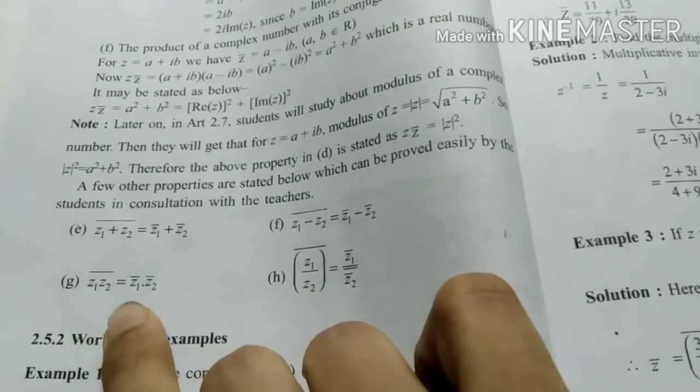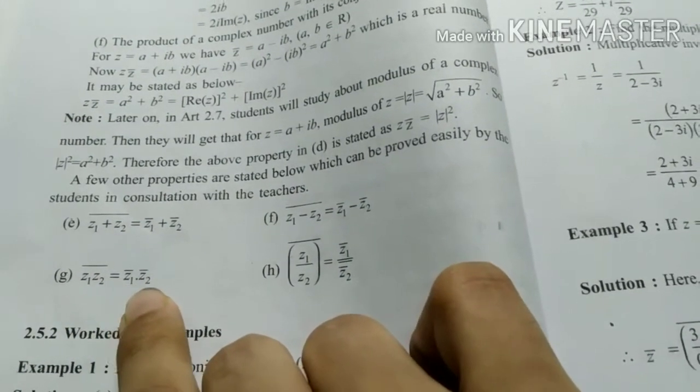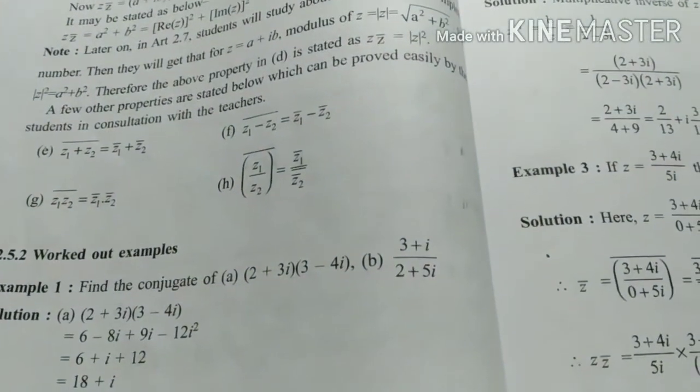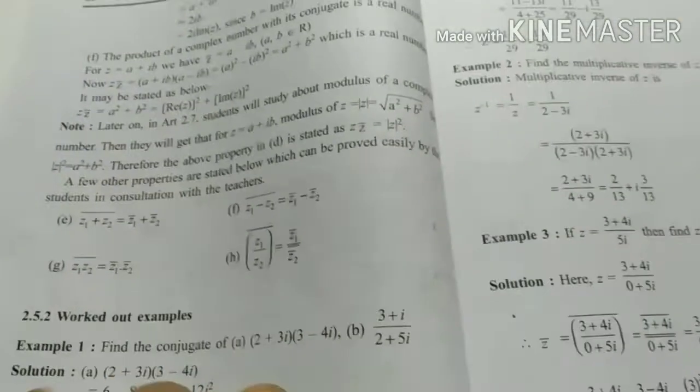Z1 into Z2 whole bar there, then it becomes Z1 bar into Z2 bar. And Z1 by Z2 the whole bar there, then it becomes Z1 bar by Z2 bar. Understand? So in here, first of all, you see conjugate of complex number.